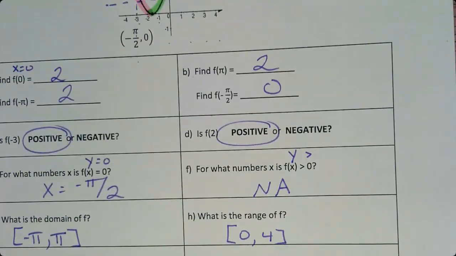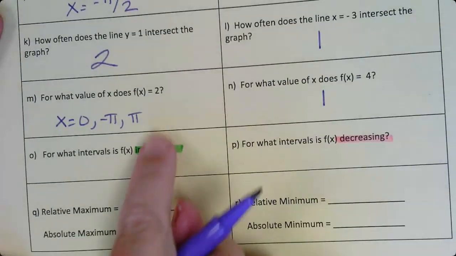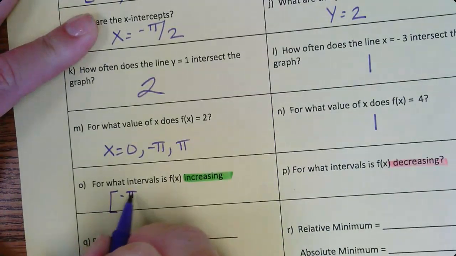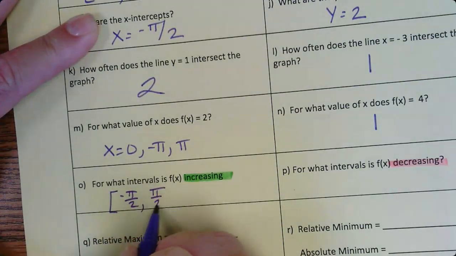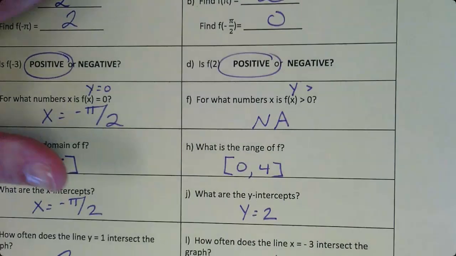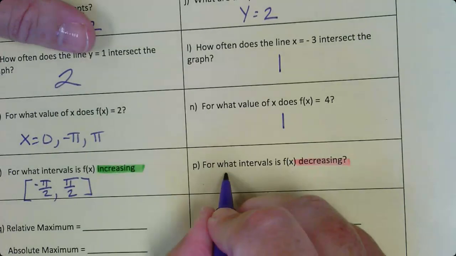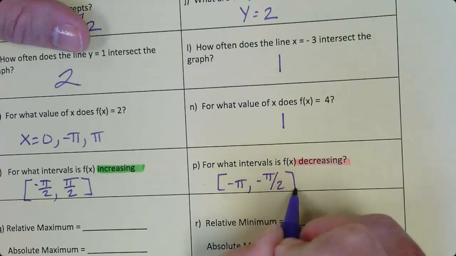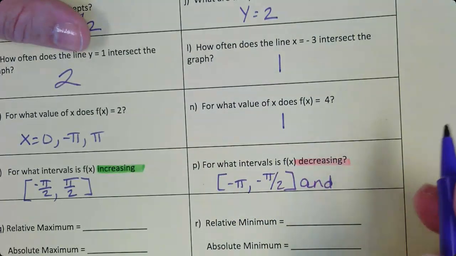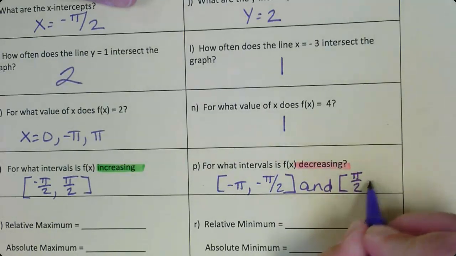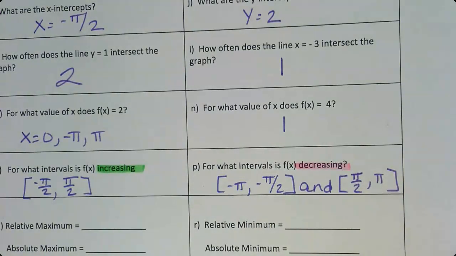When am I increasing? And notice again, increasing is green. So from negative pi over 2 to pi over 2. And decreasing were the pink: negative pi to negative pi over 2, and pi over 2 to pi. Okay, yay.